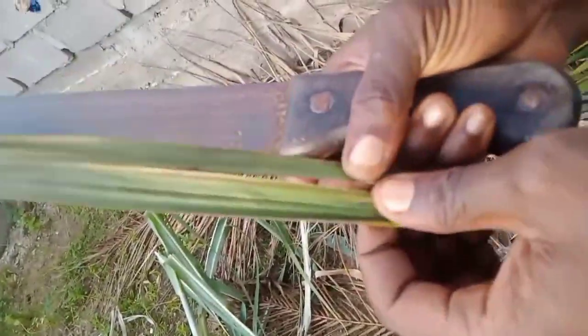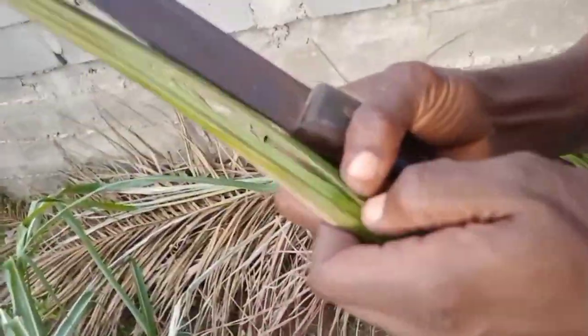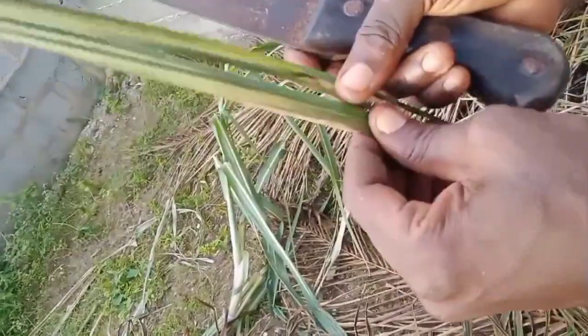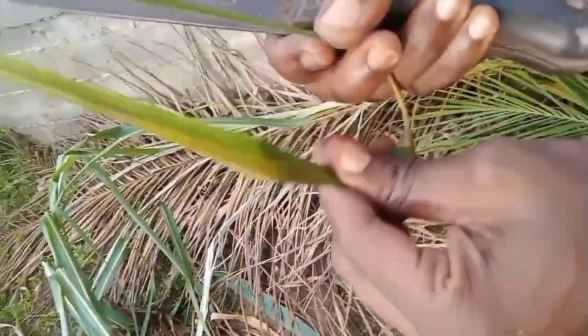You're going to take this leaf away. Can you see me doing that? So you're going to take these leaves away. All right, these leaves, you take them away. So what do you do next?